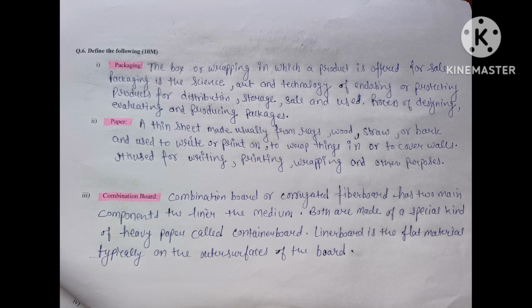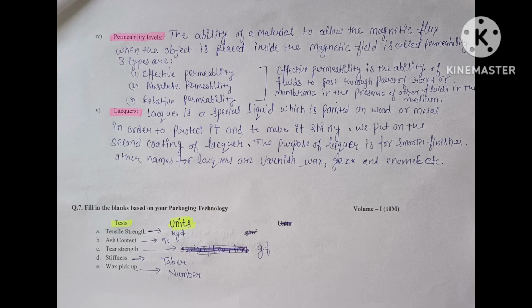Next is permeability levels. सबसे पहले तो permeability होती क्या है? Effective permeability is the ability of the fluid to pass through pores of rocks or membrane in the presence of other fluid in the medium. It is of three types: effective permeability, absolute permeability, and relative permeability.